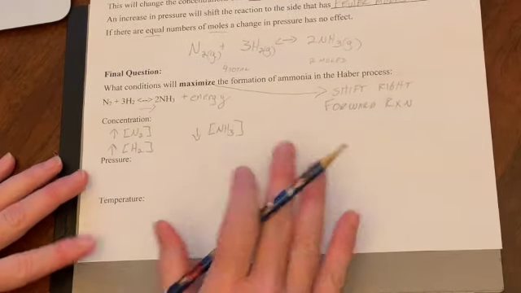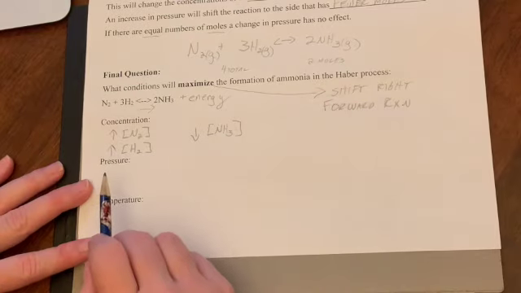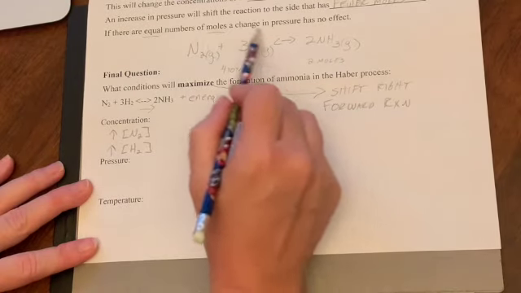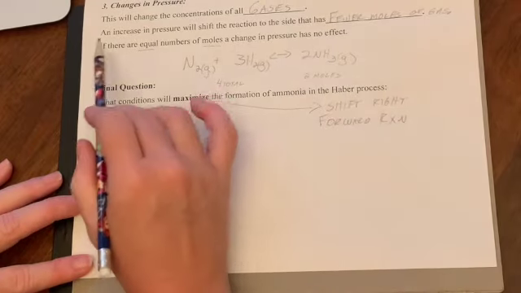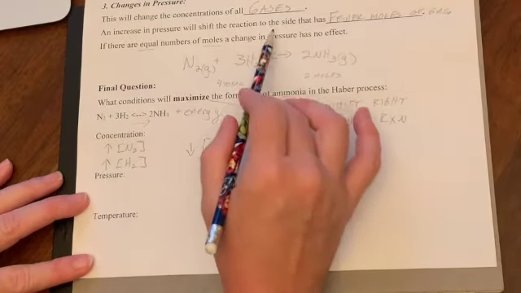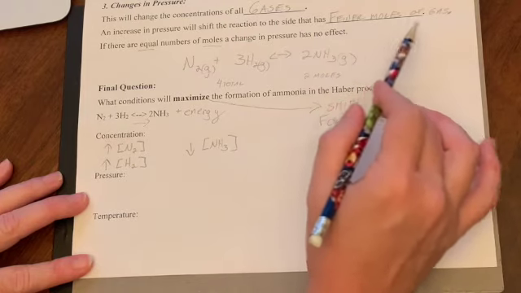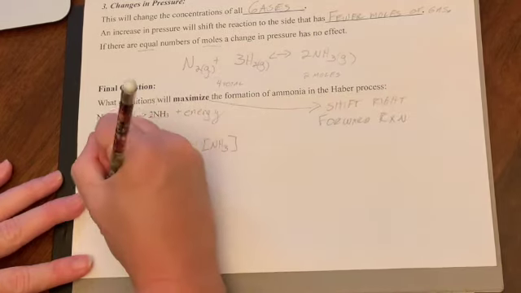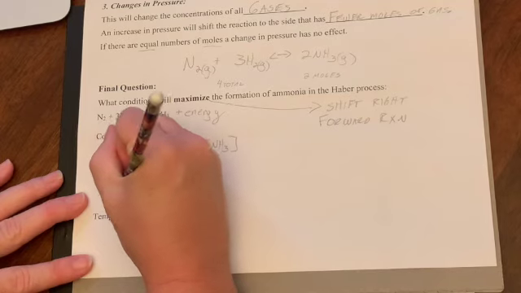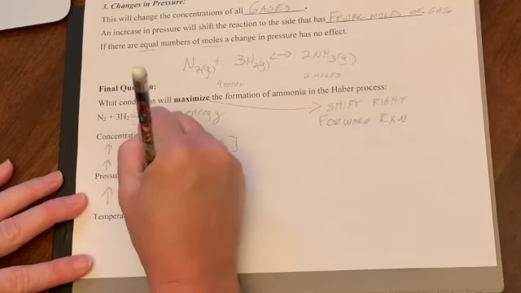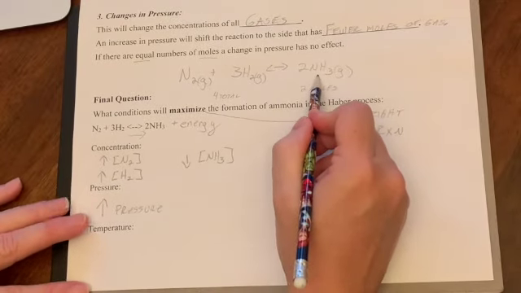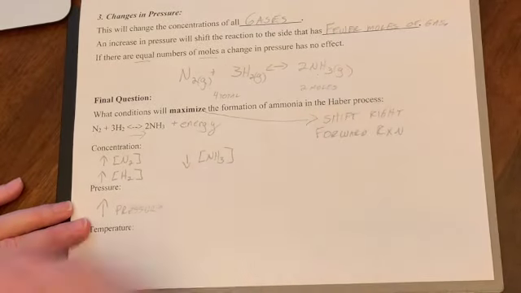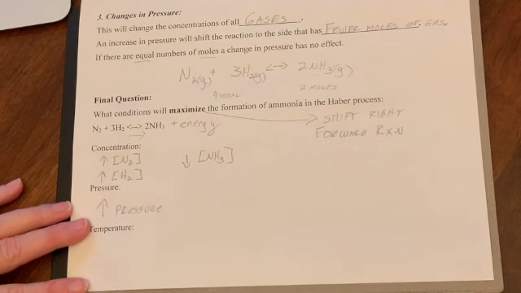So that's what I want to do with all of my 3 concentrations. Now, what about pressure? And we just talked about this up here. Remember, on my reactant side, I have 4 total moles of gas. On my product side, I have 2. A reaction is going to shift to the side with the fewer moles of gas if I increase the pressure. So I want to increase my pressure. So it will shift to the side with the fewer moles, because that's what I want to maximize that ammonia production.